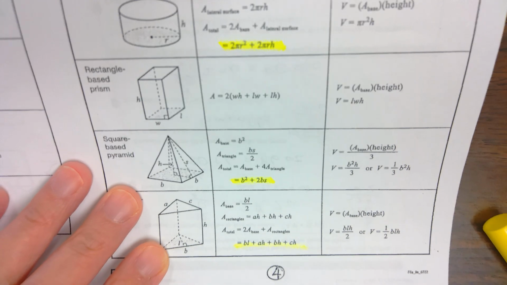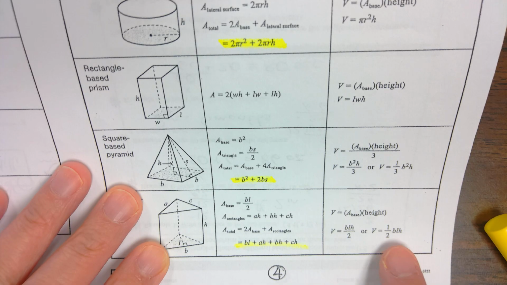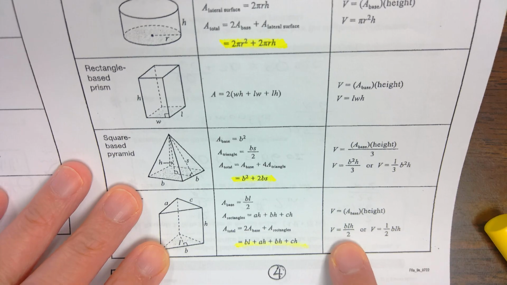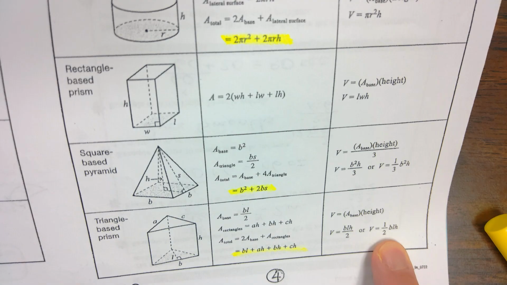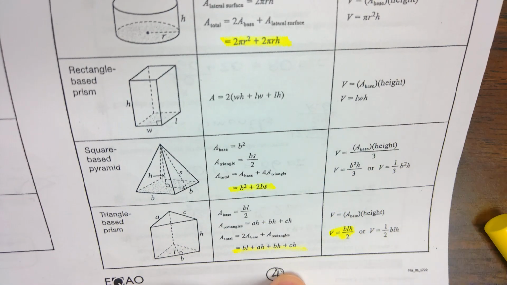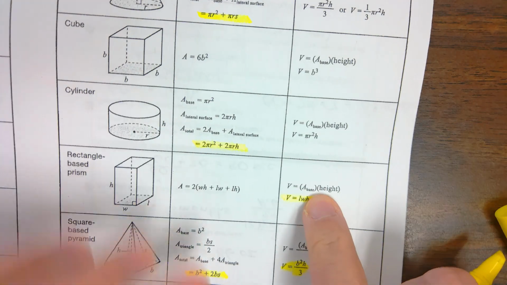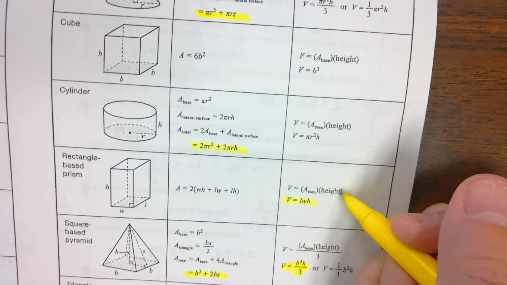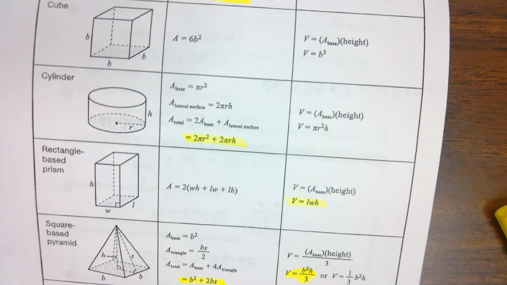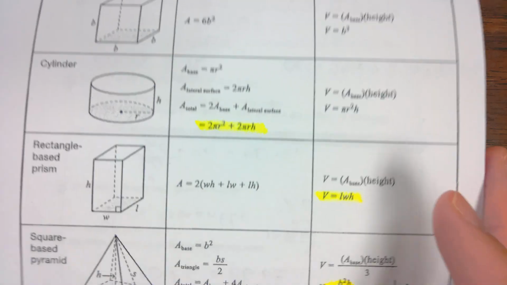For example, this right here. Which one do you guys like more? Base times length times height divided by 2, or half base times length times height? Who likes this one more? Who likes the second one more? Okay, yeah, I like this one more as well. So just highlight the one that you like more. Same thing here. Highlight the one that you like more. See here, it's just length times width times height. So what is this, A base times height? This is just telling you how they came up with the formula. So highlight the last of it.